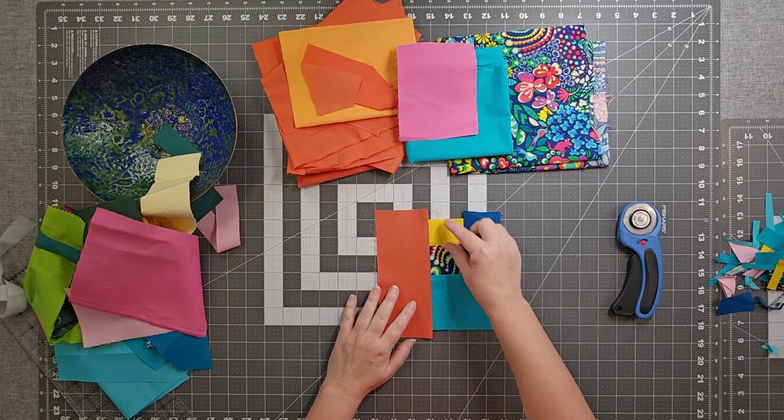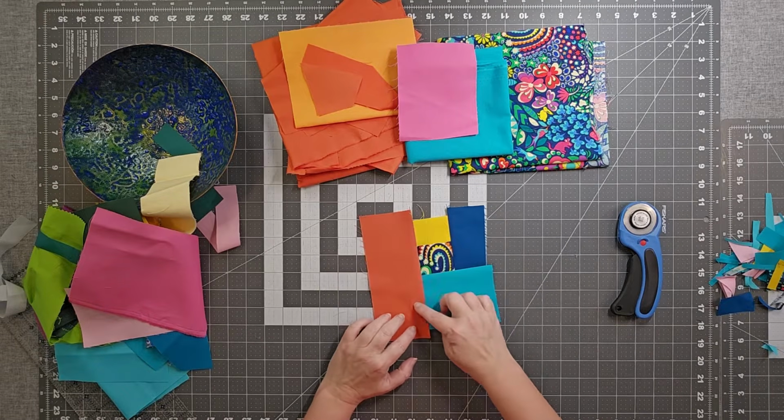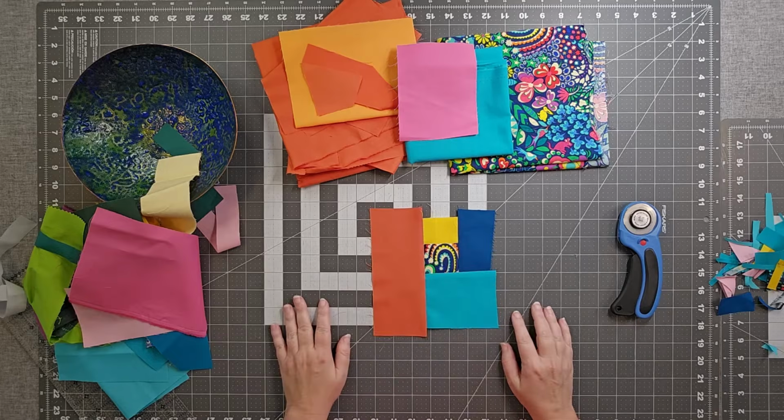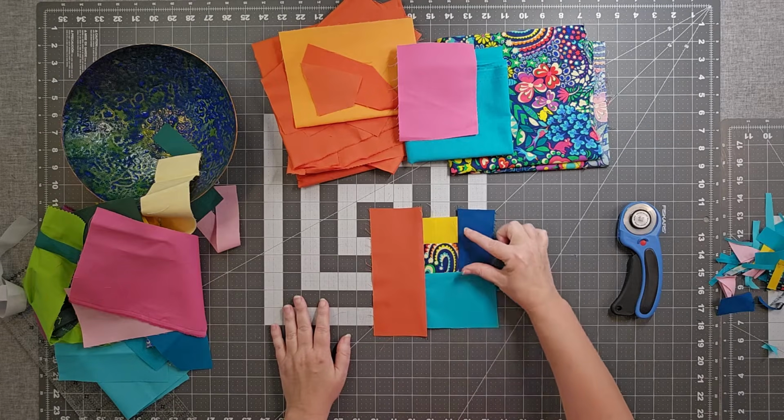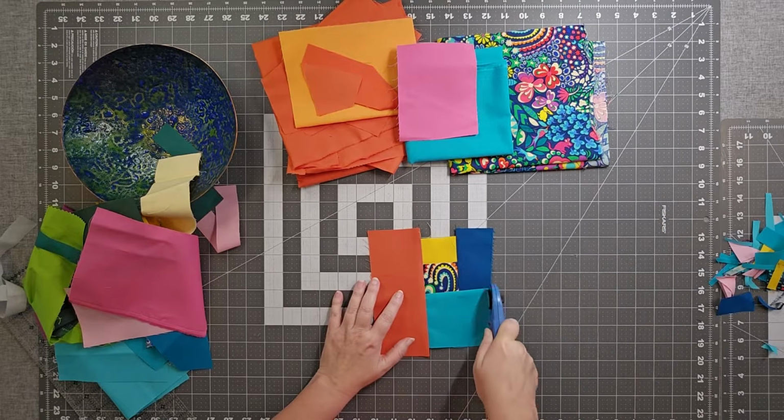So my initial thought was I was going to keep all of these pretty skinny around here, and I was thinking I was going to come in here and cut these smaller, but I actually like the look of this where the square is sort of up here in the corner, so I'm going to keep it. So I'm going to keep as much of this as I can.